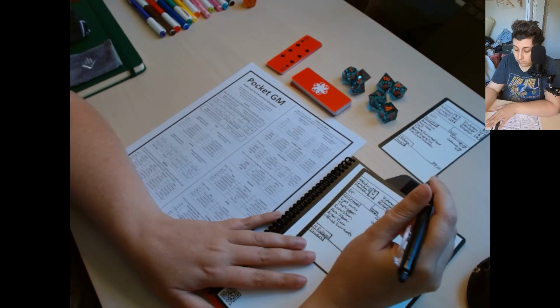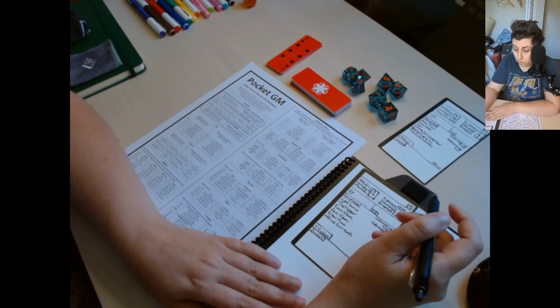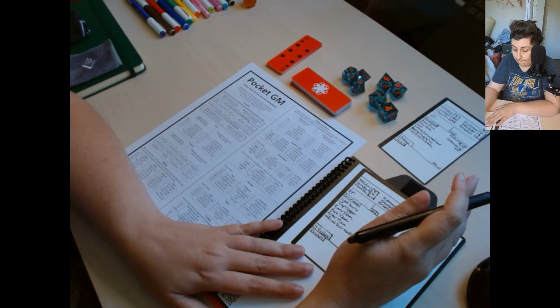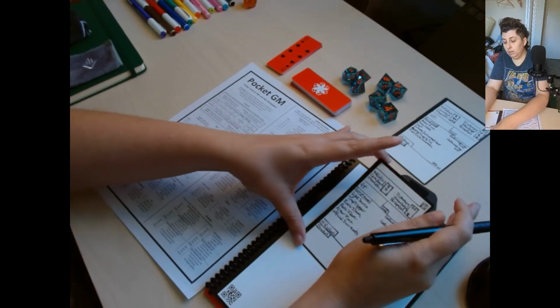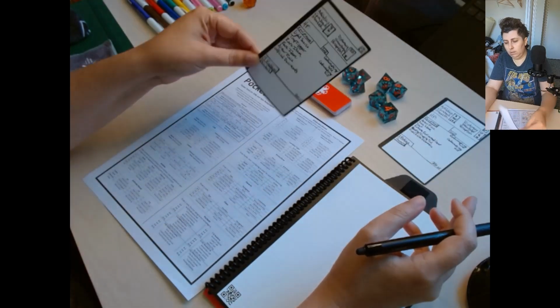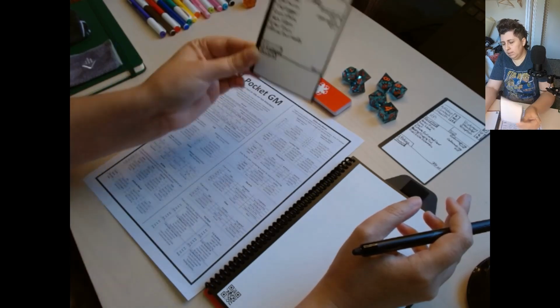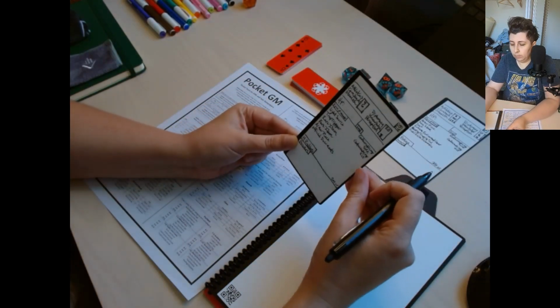Then for stealth and knowledge, I'm a little bit torn here. I think knowledge is going to be a little bit more important.